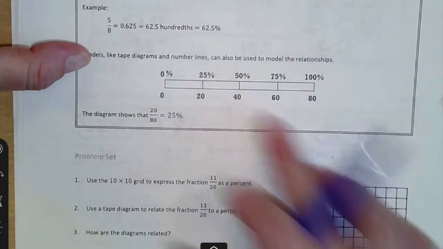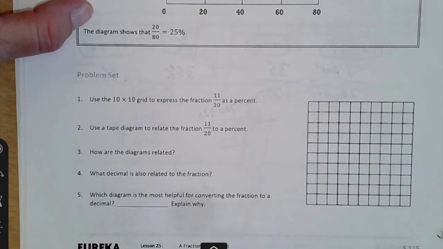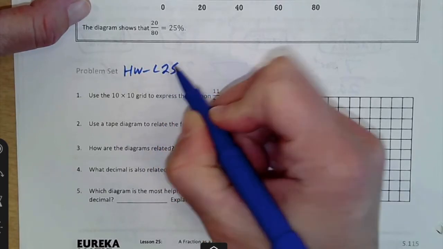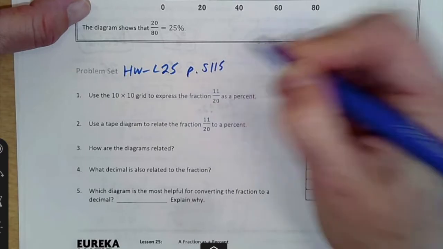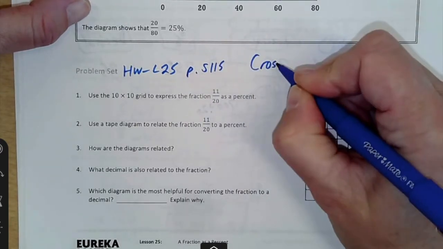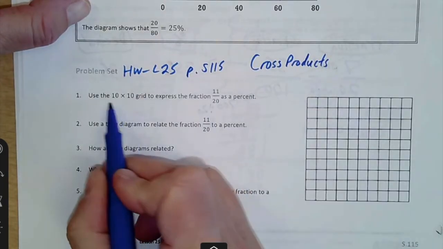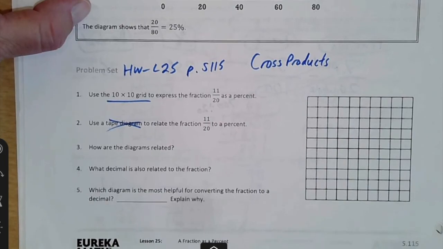They even showed you, again, the tape diagram. I like cross products, so you can use cross products here. This is your homework for lesson 25. It is page S115. Make sure you are using cross products. You may use a grid, but you may not want to use tape diagrams. So they're asking for tape diagrams.